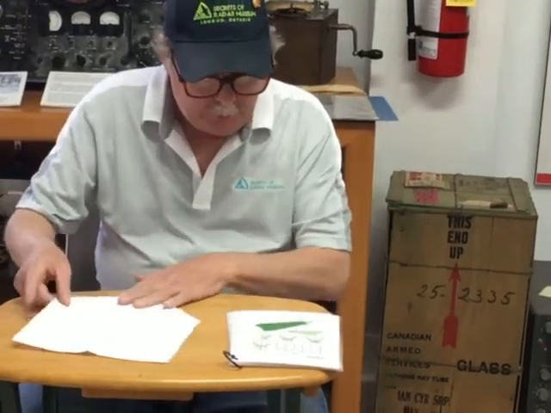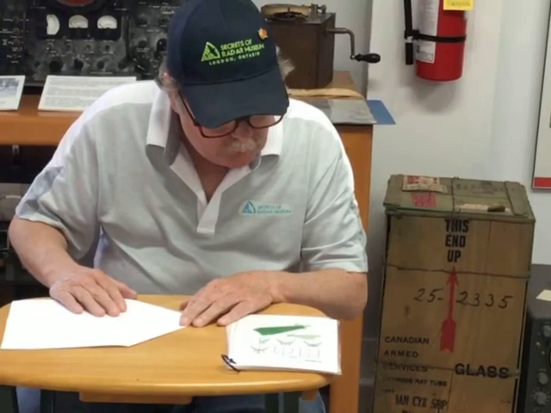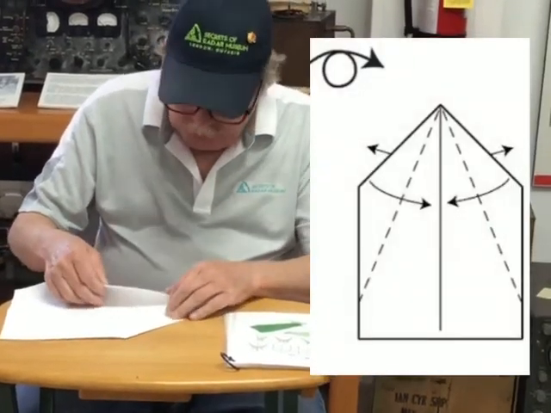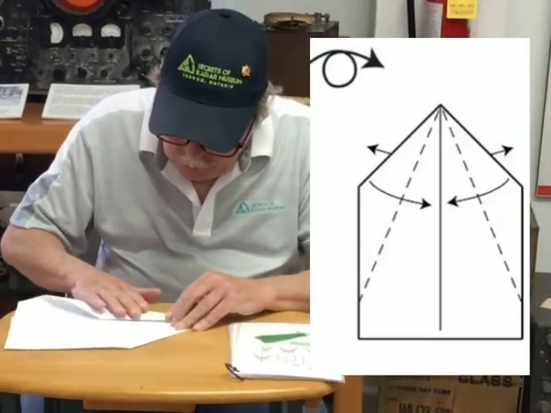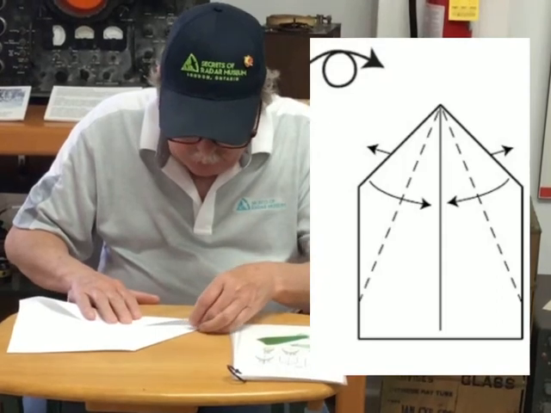Flip this over. We're going to bring this edge down. So that's the angled edge to the center? Yes.